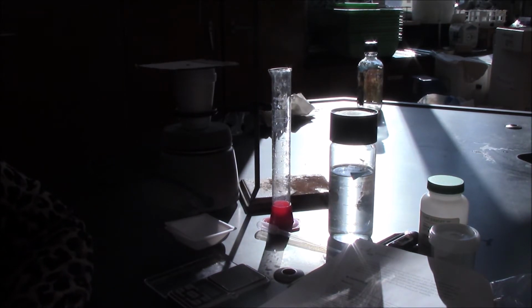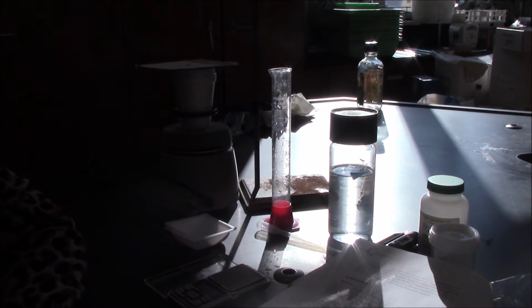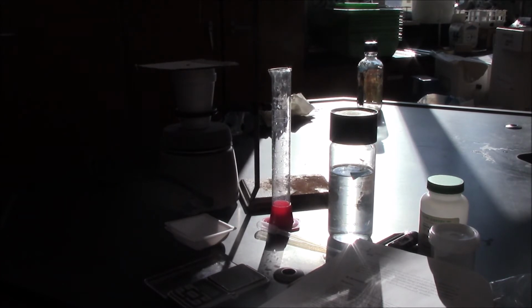The other part of the beginning of this lab is to calibrate our calorimeter. When we calibrate our calorimeter, what we're going to be doing is mixing equal volumes of water at different temperatures.